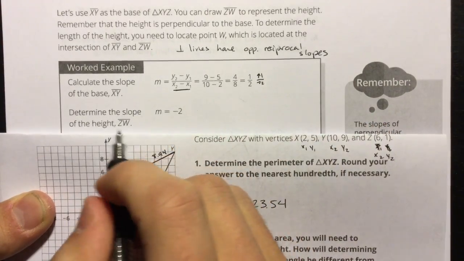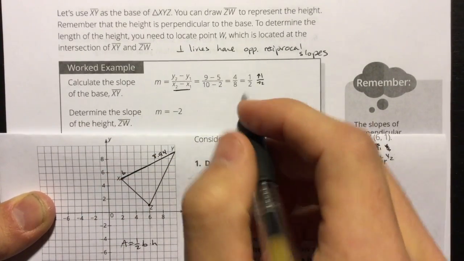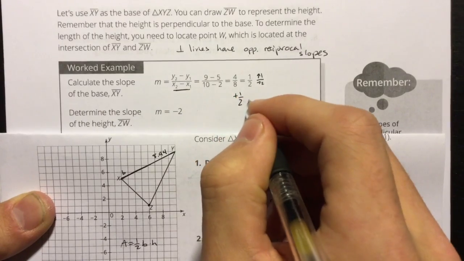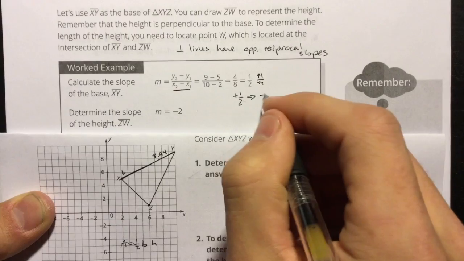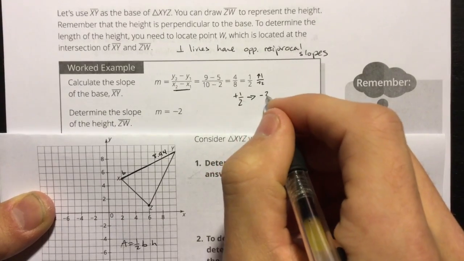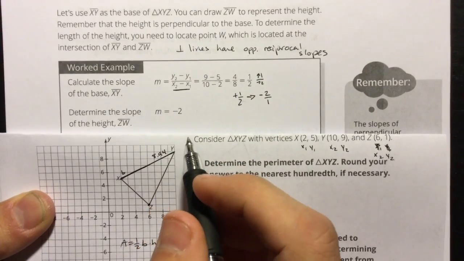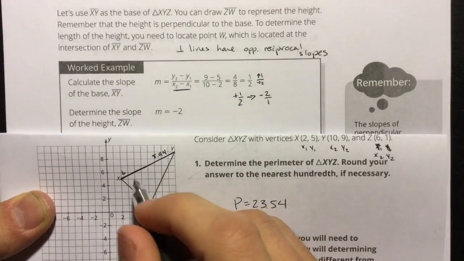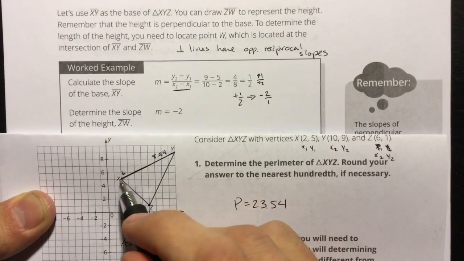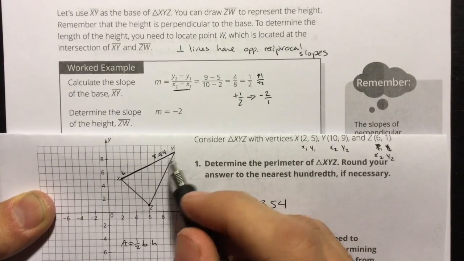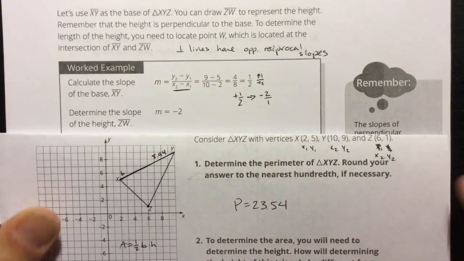So that means the slope of our height is going to be perpendicular to that, which is the opposite reciprocal. Because this is a positive 1/2, my opposite reciprocal is, this positive will become a negative, and then 1/2 will become 2/1, which is equal to 2, which is what they have right here. So now I know that the slope of my height is going to be -2. I don't know where to put this line yet. I don't know where to put the point yet to connect with that, but we're going to figure it out.